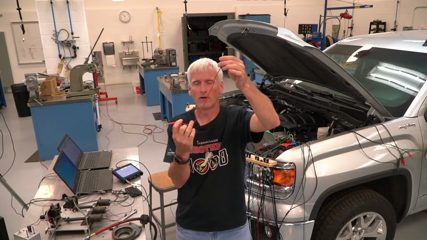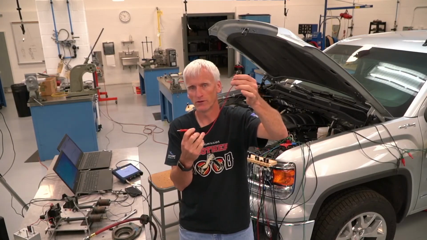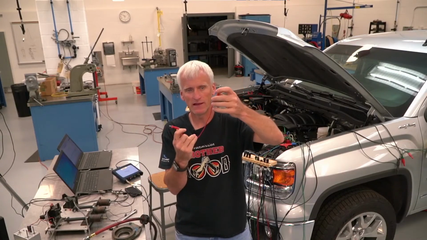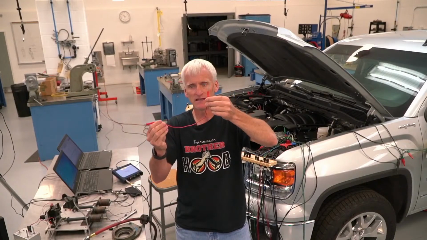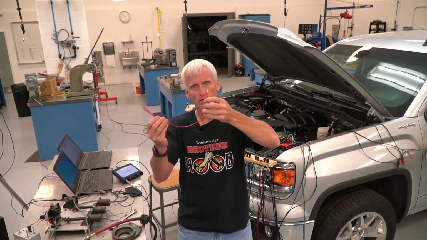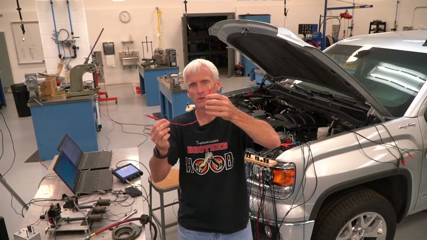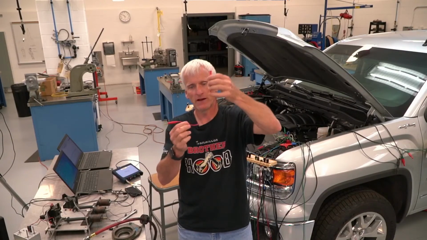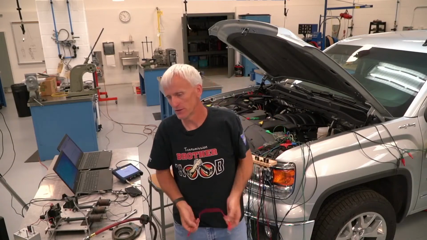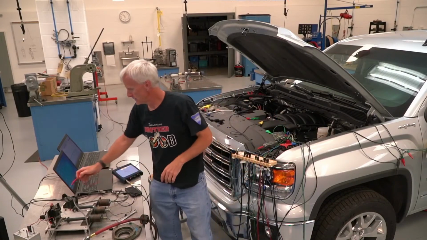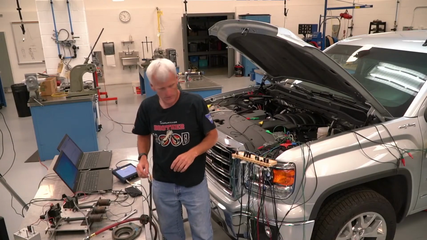A millisecond is actually a pretty good rule of thumb. Sometimes it'll be lower than that, like 800 microseconds. But the less energy you need to ionize the gap, the more energy is left over to keep the spark line going. So that's something that you can look at also.